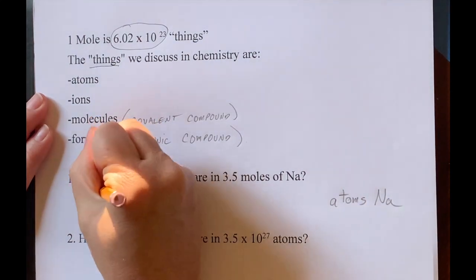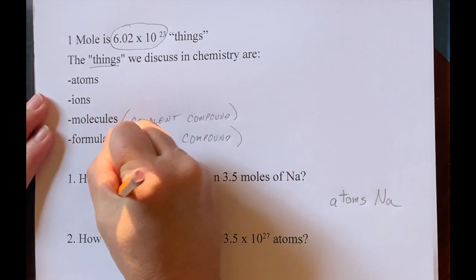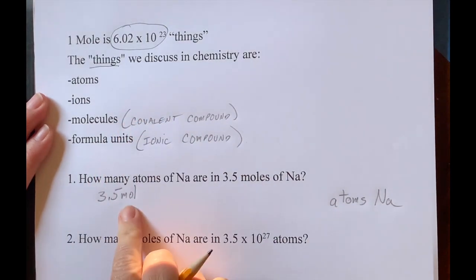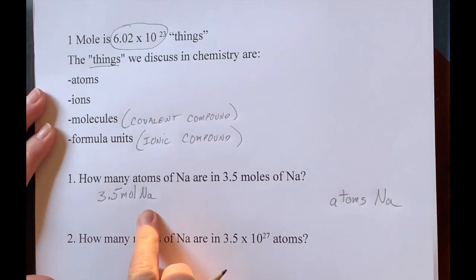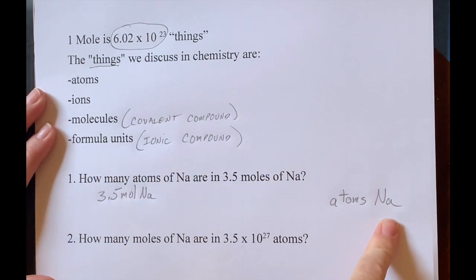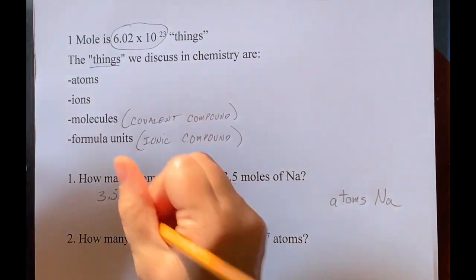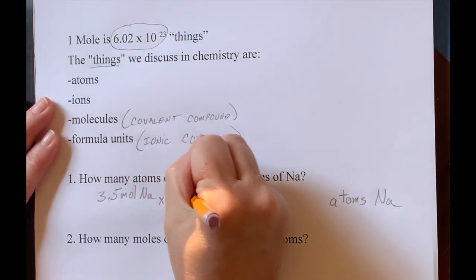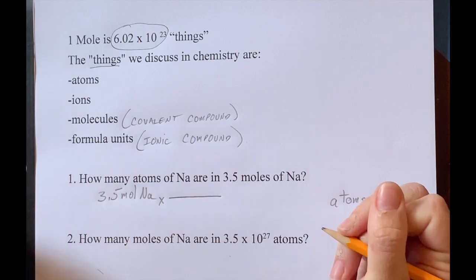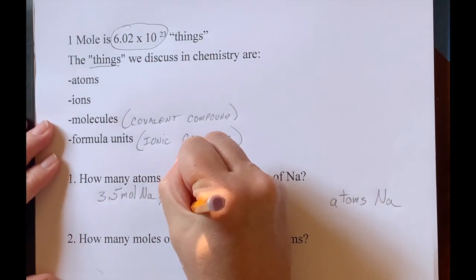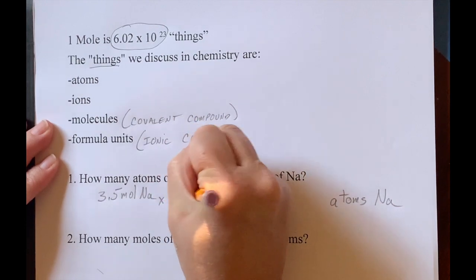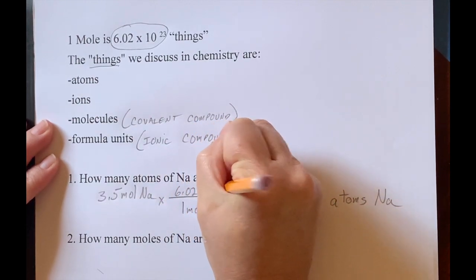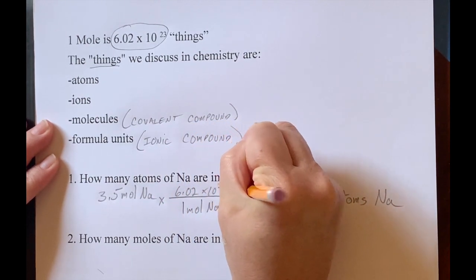What are we starting with? We're starting with 3.5 moles. The abbreviation for mole, M-O-L-E, is M-O-L, so you can drop the E, of sodium. It's always a good idea to write what you're actually dealing with. It's going to keep things organized as we move on. Atoms are things. In 1 mole, how many things do you have? You have 6.02 times 10 to the 23rd atoms.